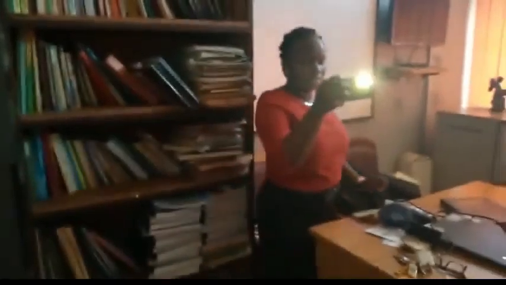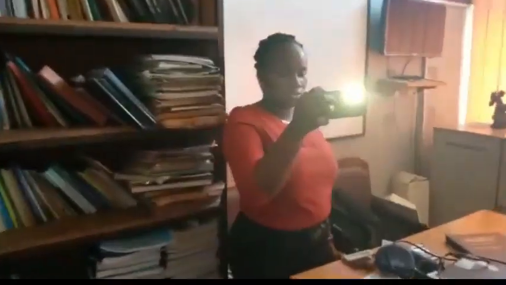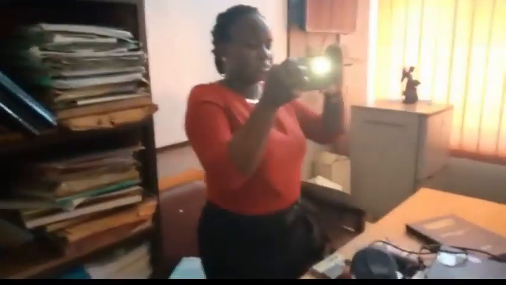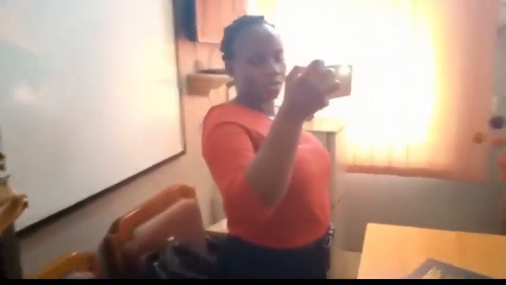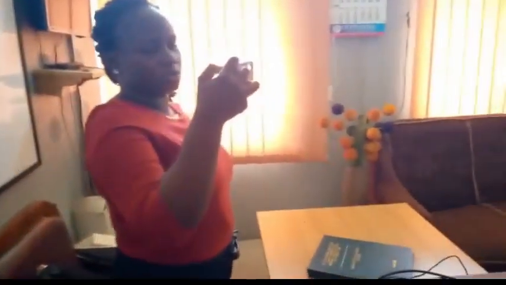Okay, I'm trying to take a picture of this office. And I can then look for another angle. You don't really have to stay on one spot taking this particular picture. You can always move around so as to get a perfect image that suits the instruction.